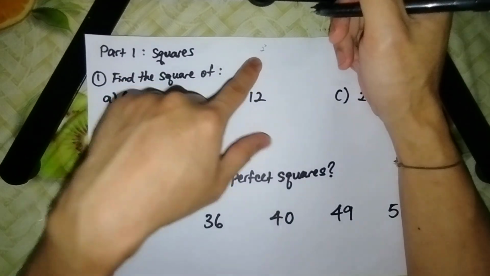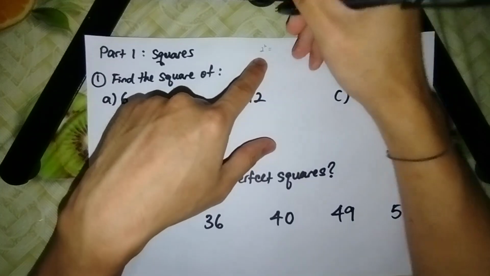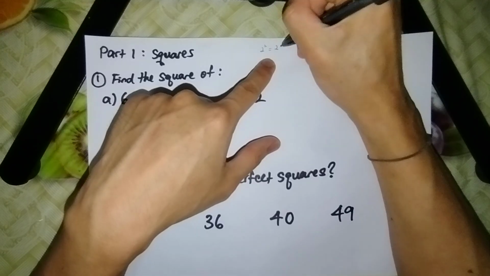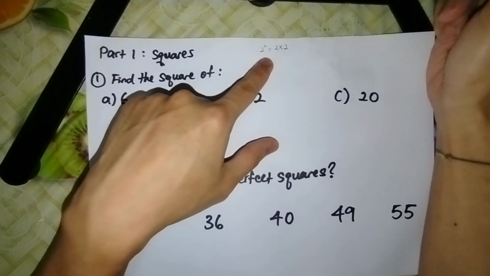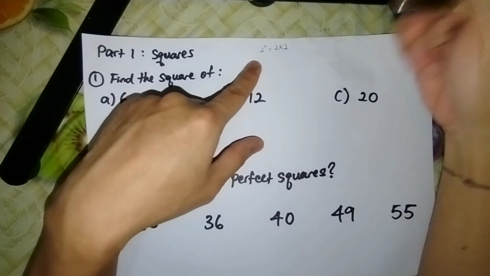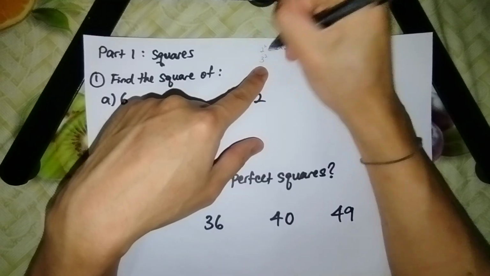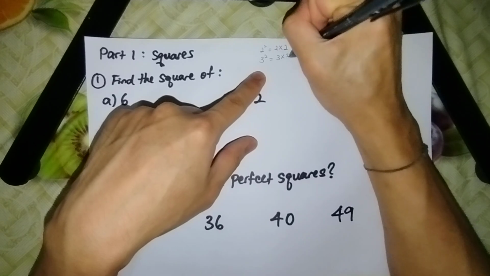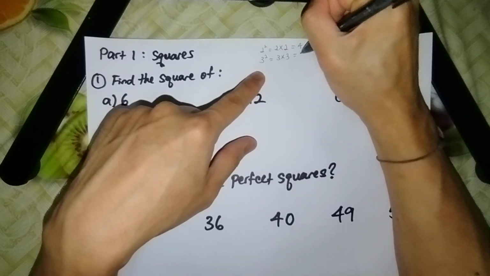And what this means is, you multiply 2 times itself. And the same thing will go for 3. It can be any number squared. So we're going to have 3 times 3.